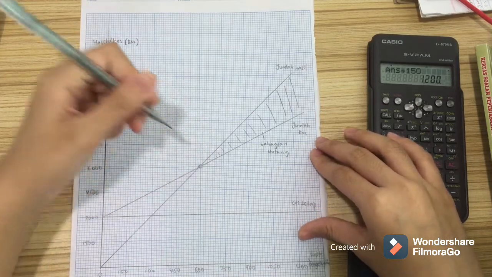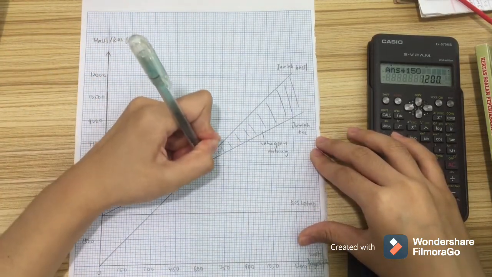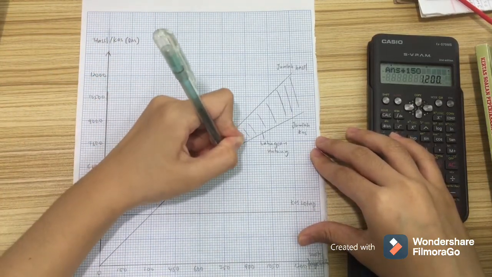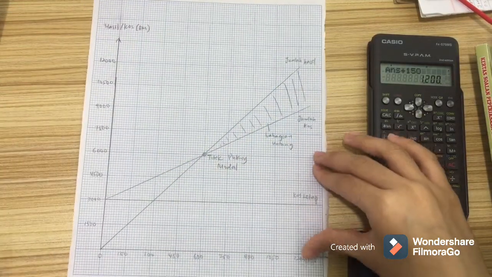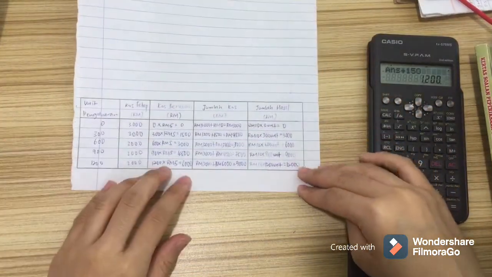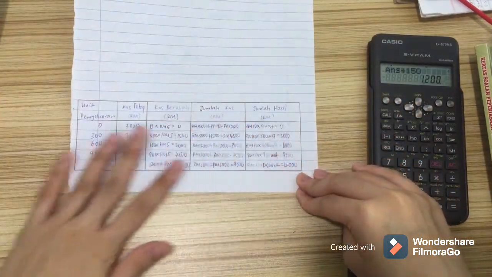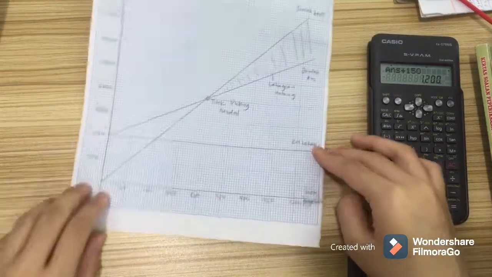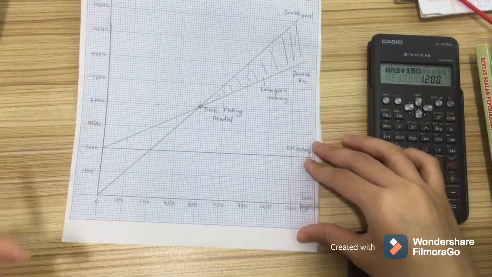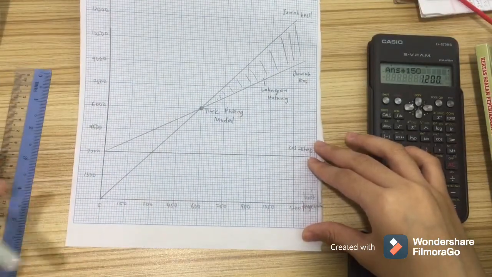This is very important, you have to label Titik Pulang Modal. What they usually ask you to do is plot a table, then plot the points onto the graph and join them together. This is what they teach you, but it's very time consuming.